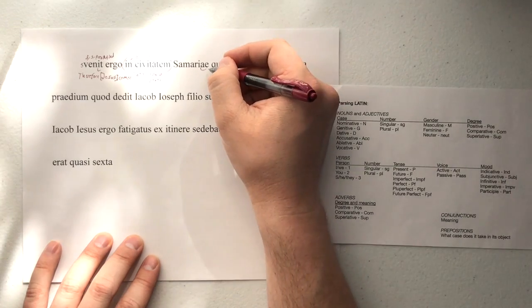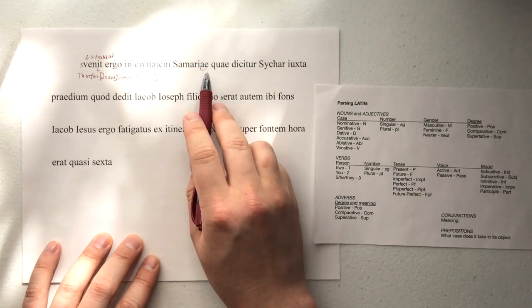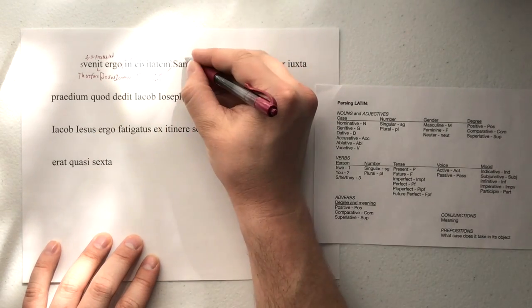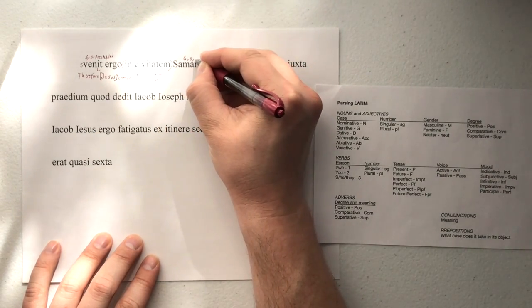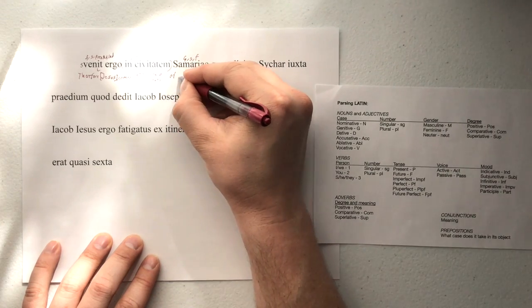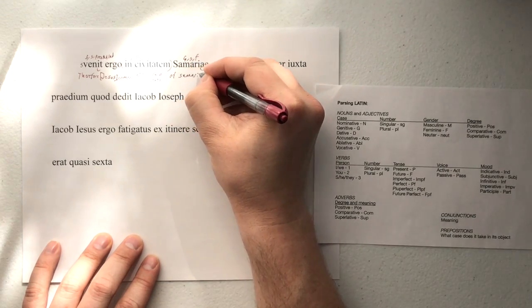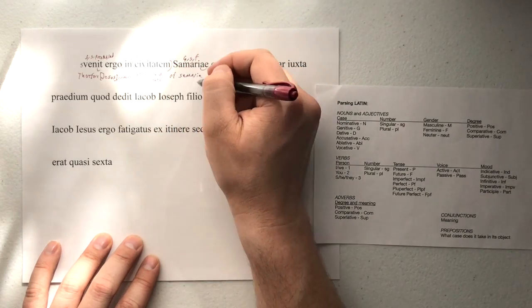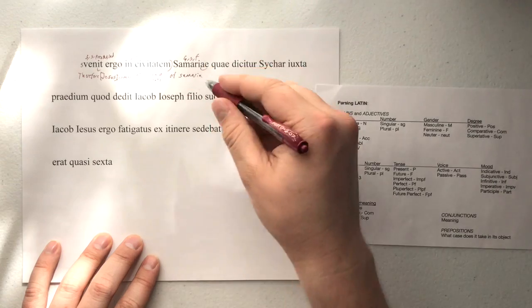Samariae, alpha AE right there. So it could be dative, but we don't have need for a dative right here, so genitive makes more sense. So that's how I'm going to treat it. Of Samaria rather than to Samaria. He's not coming into town for Samaria. He's coming into town of Samaria.